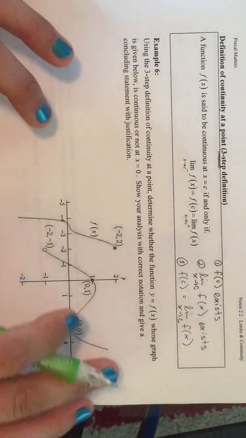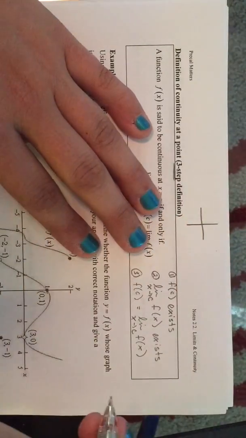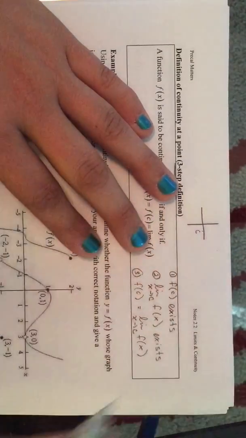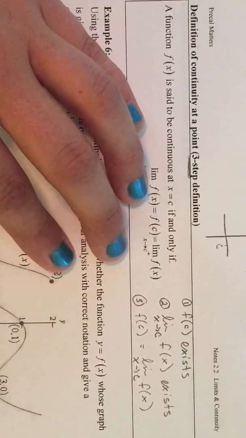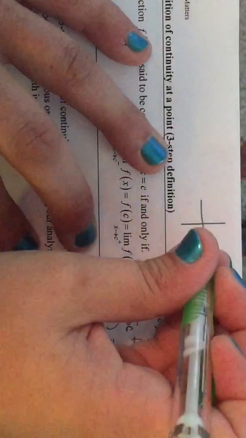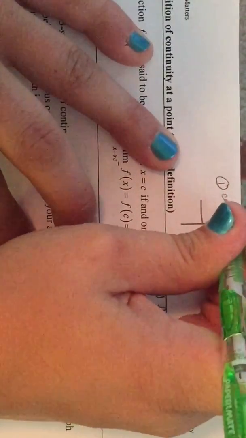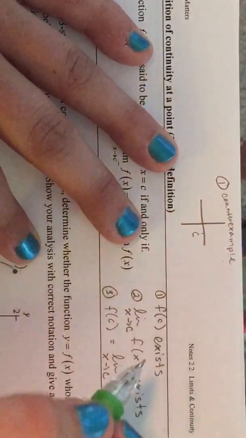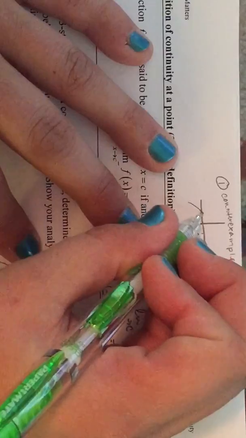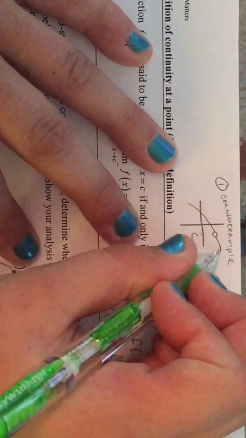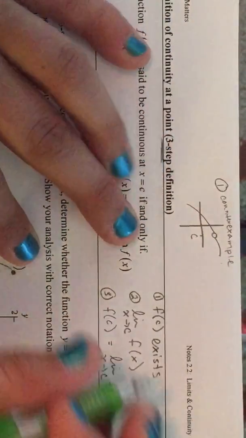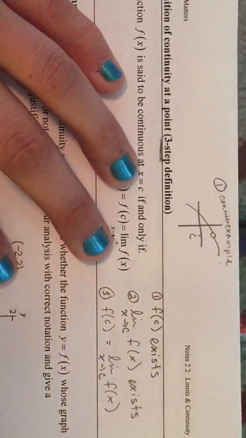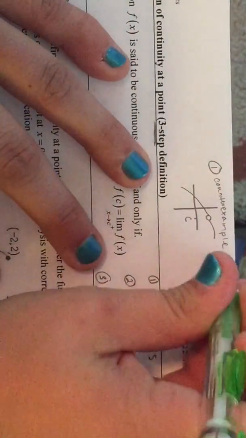So let's kind of talk through what each of these things mean. So for step one, I'm gonna draw you a counter example. So if this is c, okay, zoom in a little bit. So at step one, this is a counter example. So counter example means a way that you would know it's not true, right? So f of c exists. So if you're coming along and here's a function, bloop, there's the hole. The function does not exist at c, so this is not continuous, okay? I feel like that's one pretty easy to see.